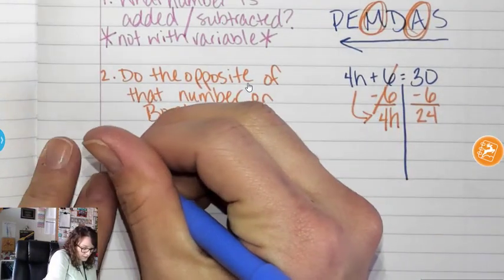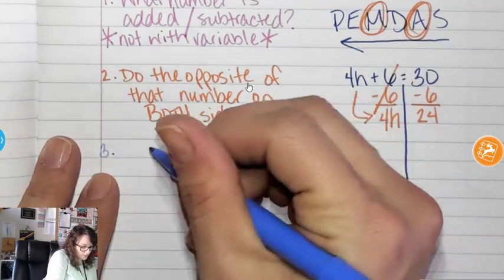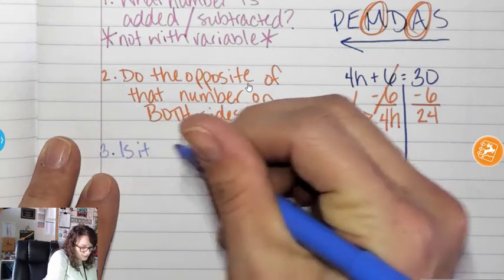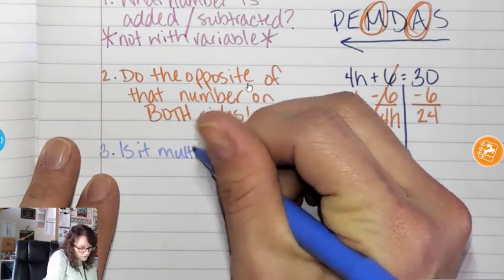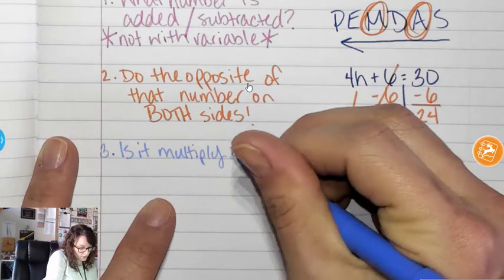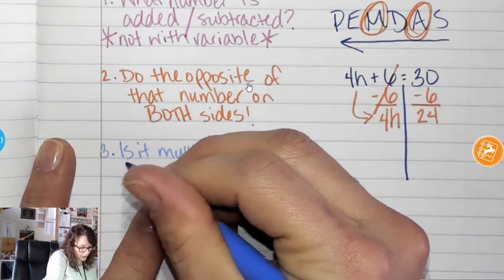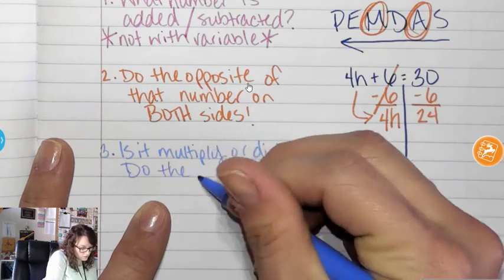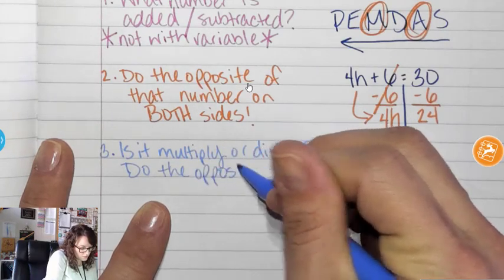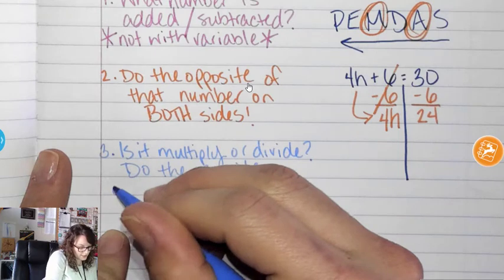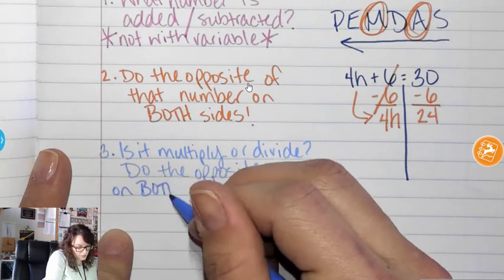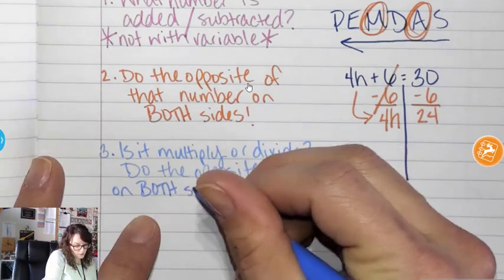So step 3, because these are 2 steps, is it multiply or divide? Do the opposite on both sides. Because I don't want your 8th grade teachers to get mad.